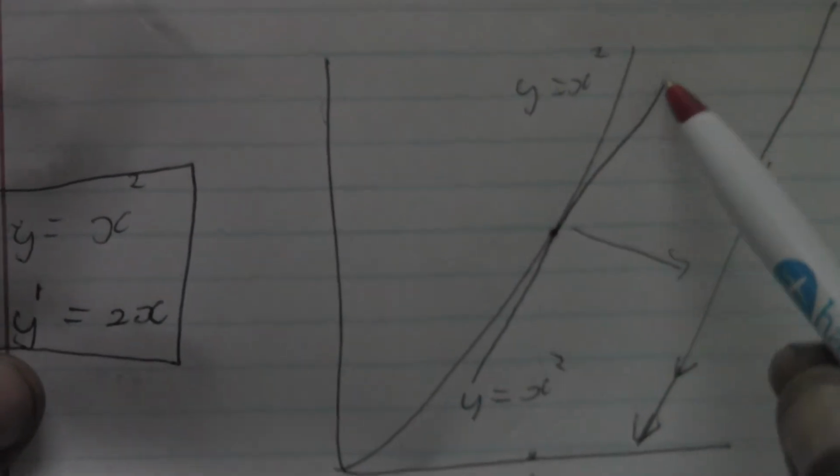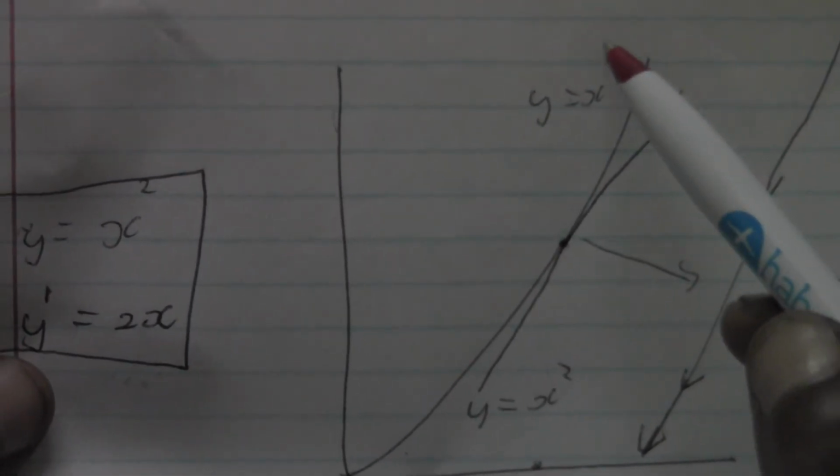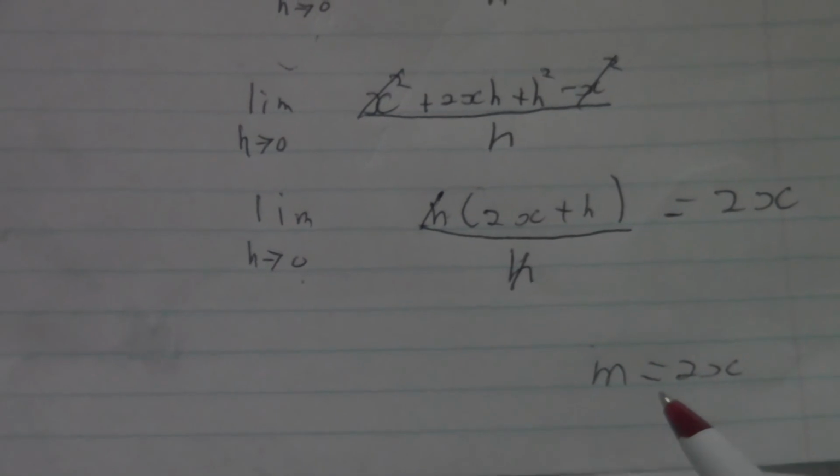Like for instance, this y equals x squared curve. When you do the derivative, you see the gradient equation is 2x. So you can see m is equal to 2x. That is the gradient, but the actual number for the gradient would change according to what value of x I showed in the circle. For this, when x is equal to 3, the gradient will be 2 times 3, so the gradient will be 6. At different values of x, we have different gradients.